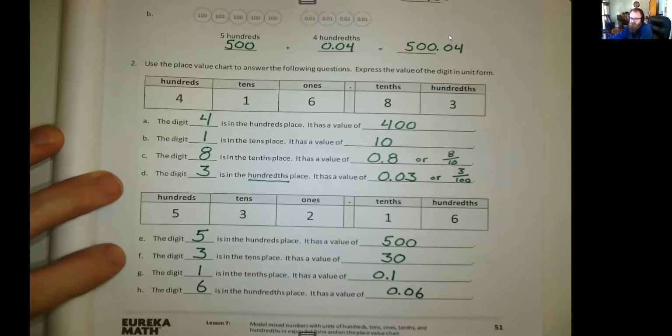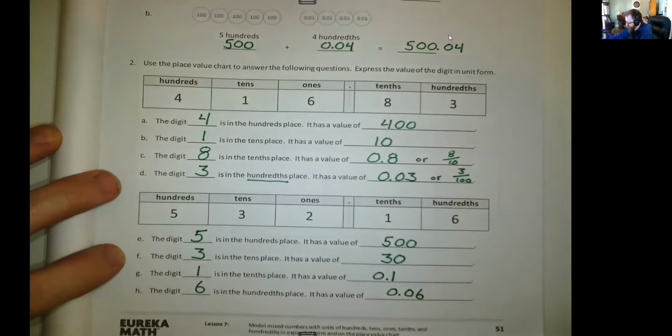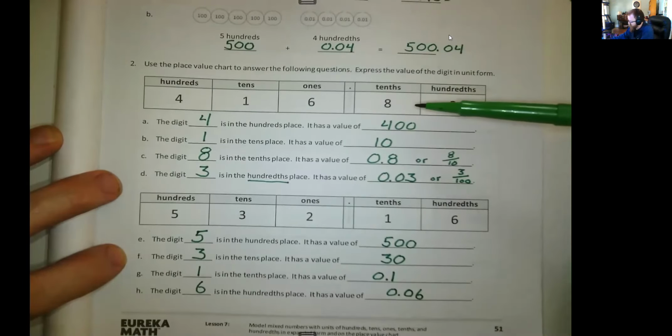Take a minute and catch up to me, please. Make sure your paper looks like mine before we move on to page 52 of our problem set. Remember, we're focused on showing these values as decimals in the place value chart. We're also going to show them now in expanded form on page 53.